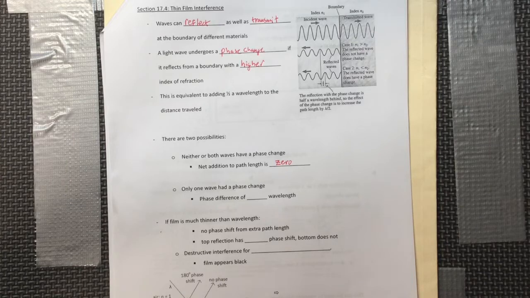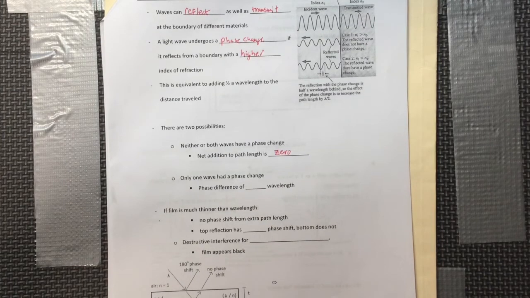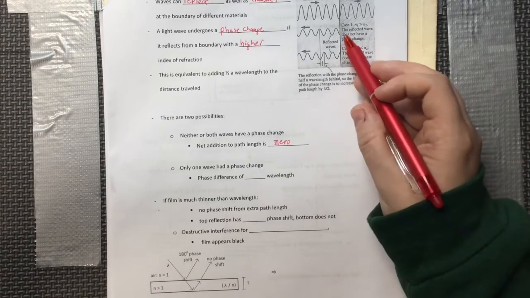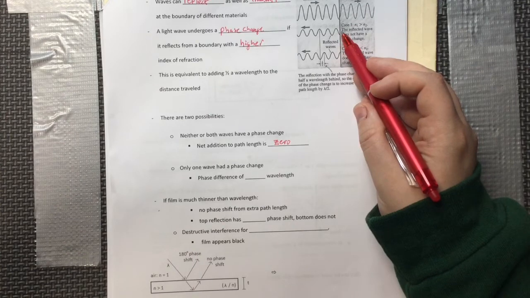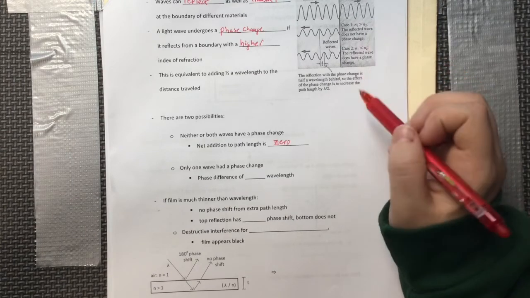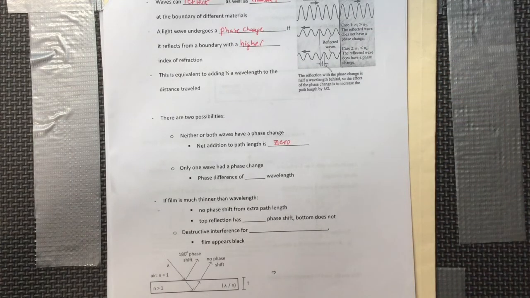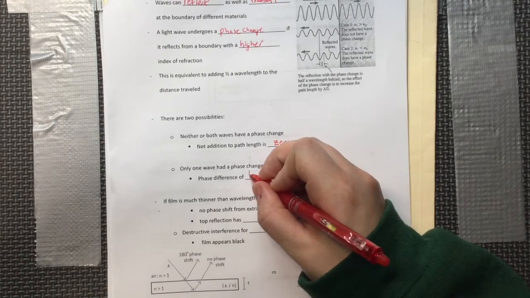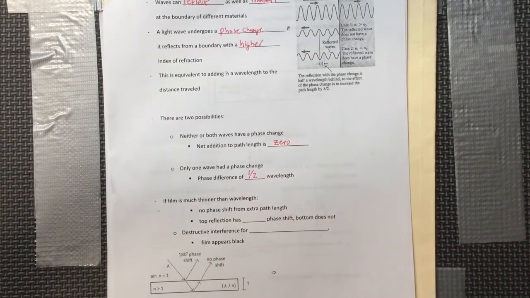The other possibility is that only one wave has a phase change. So, for example, it may hit the boundary and then keep going and reflect off of another medium that has a lower index of refraction, so it wouldn't get that second phase change. In this case, the waves have a phase difference of 1/2 wavelength.